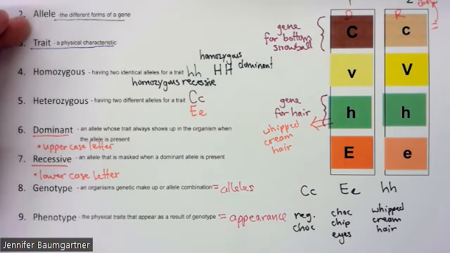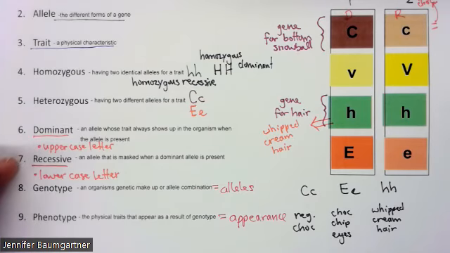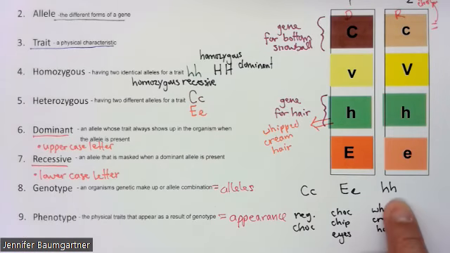We have different forms of those genes called alleles. We can have a dominant allele or a recessive allele. A dominant always shows up, the recessive is hidden or masked. Our alleles can be homozygous, where they're the same, or heterozygous, where they're different. And when we look at the genotype, we're looking at the alleles. And when we look at the phenotype, we're looking at the way that the organism appears or looks.